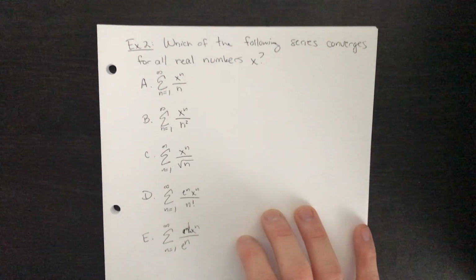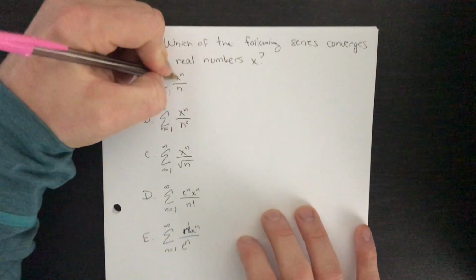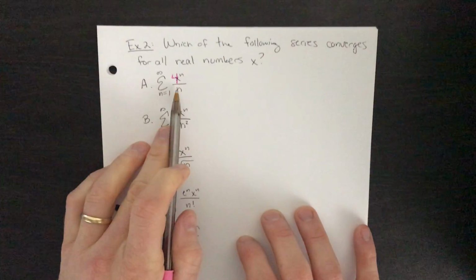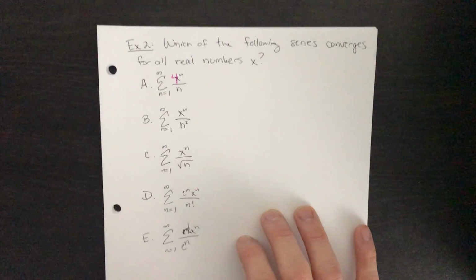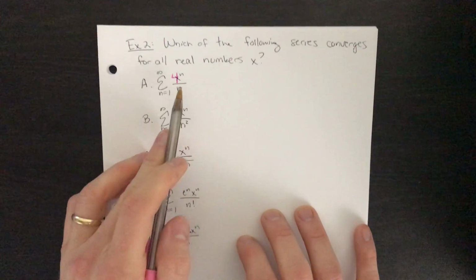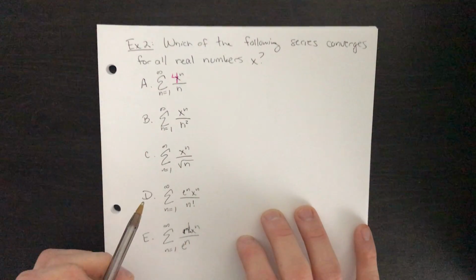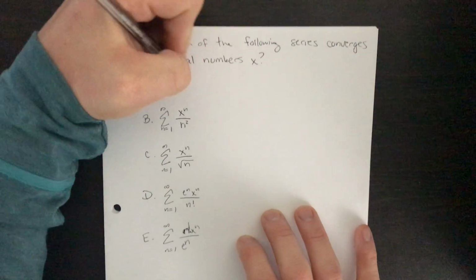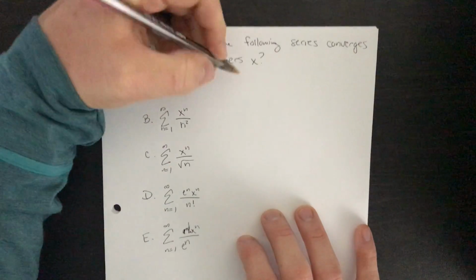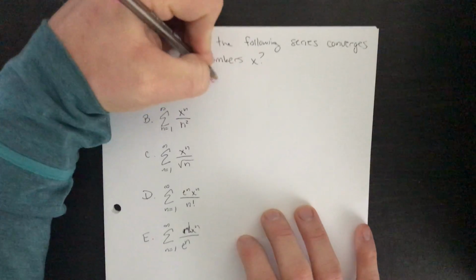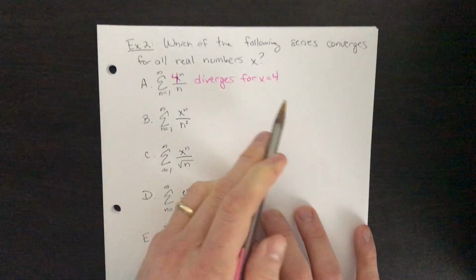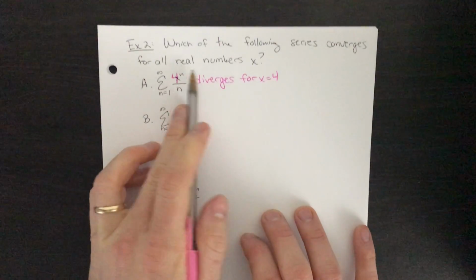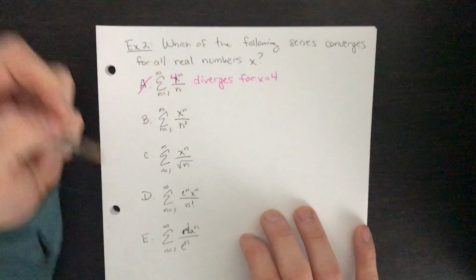So let's just do a test real quick. Let's pretend that x is 4. Now the series from 1 to infinity of 4 to the n over n, well, that's going to grow really fast on the top and not as fast on the bottom. So this is really big on top, so technically by the nth term test, this diverges for x equals 4. Well, if it diverges for any value, then it doesn't converge for all real numbers, so A is automatically out.